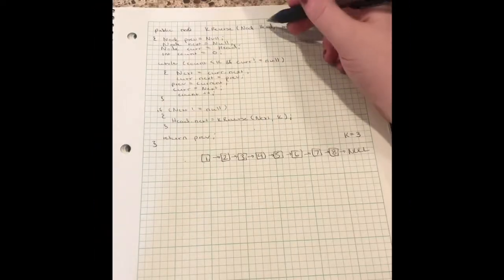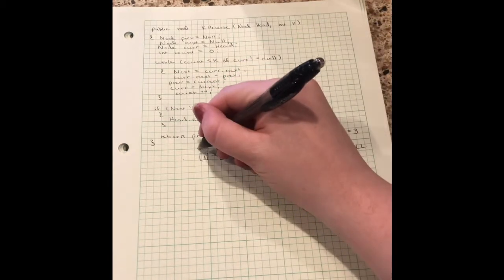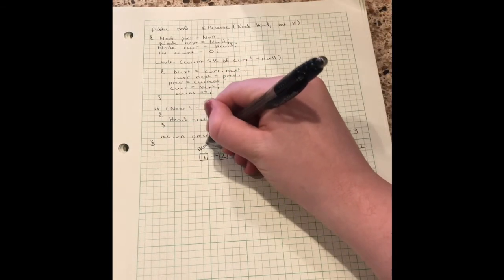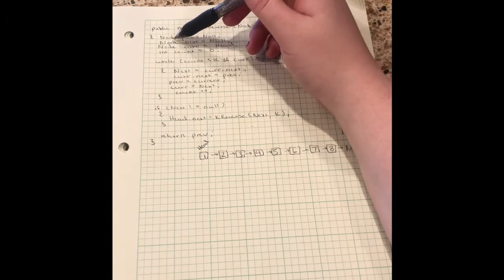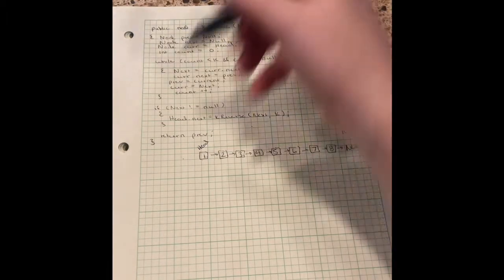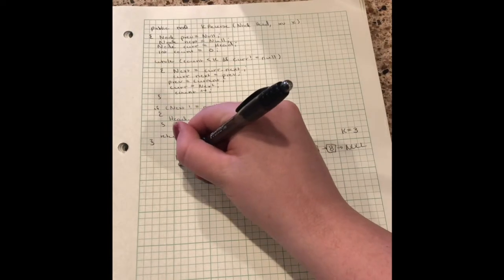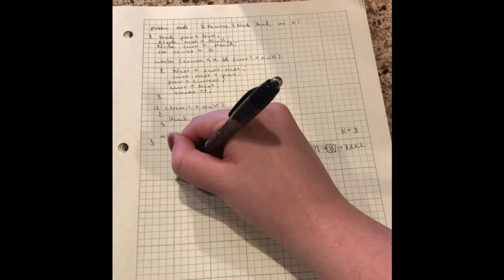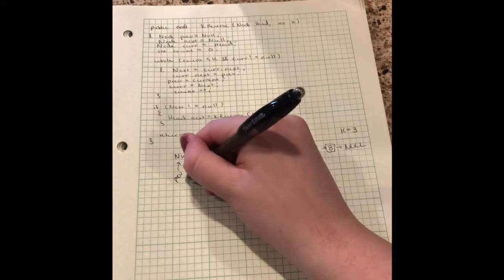All right, so we pass through the head, and we have a k of 3. We'll initialize a previous node going to null, and then we'll also have next pointing at null.